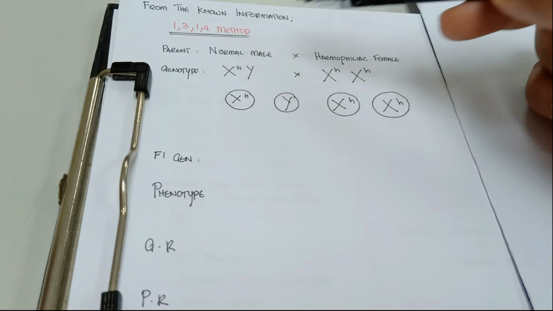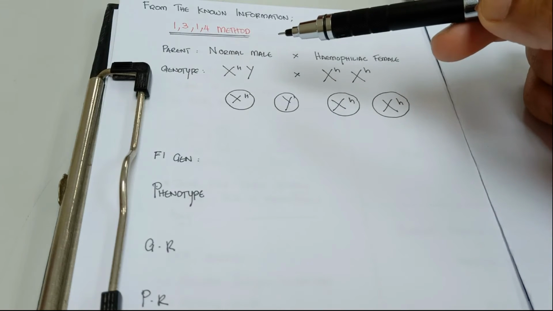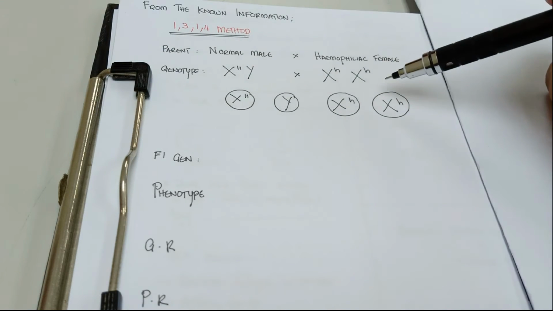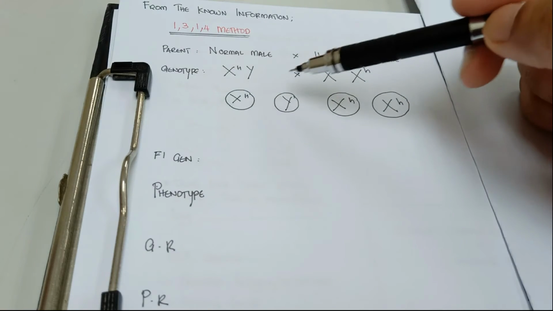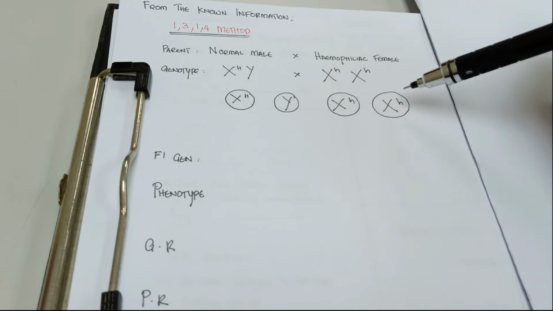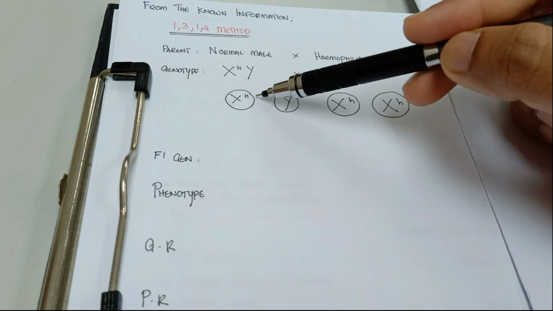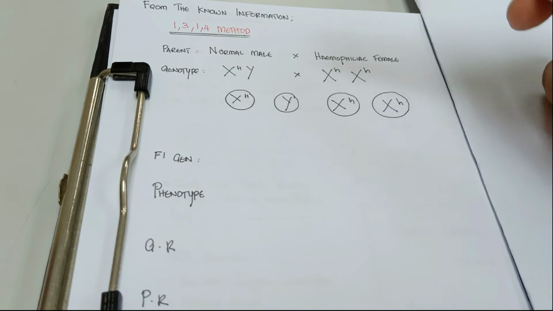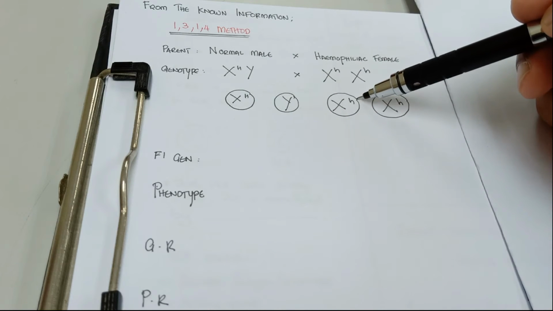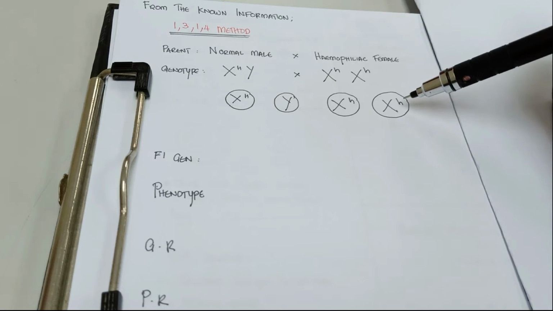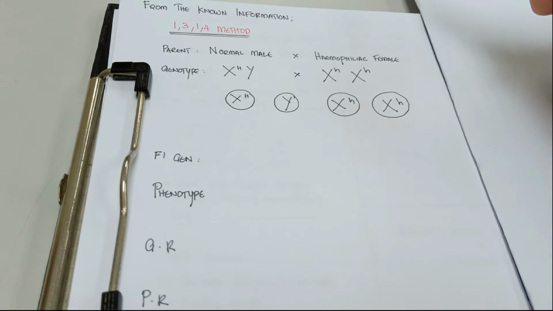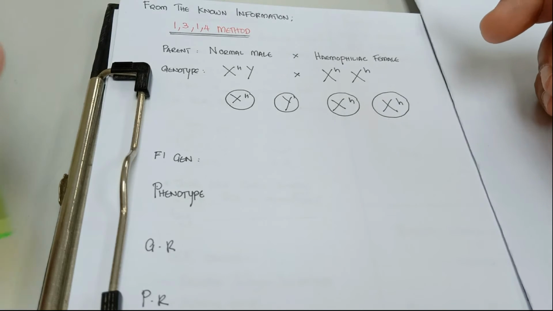Once getting this set up, I write down their genotypes, and then I split the genotypes into the distinct gametes. So I have X with a capital H, Y, X with a lowercase h, X with a lowercase h. Now what we'll do next is the test cross.